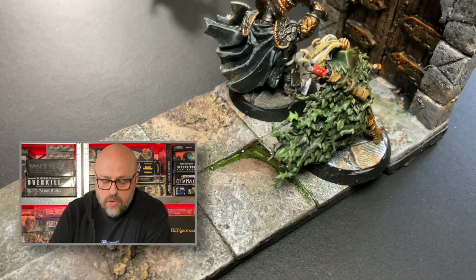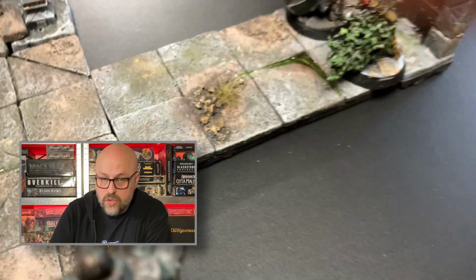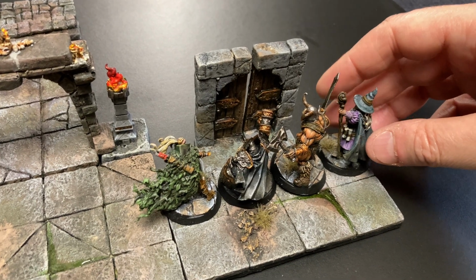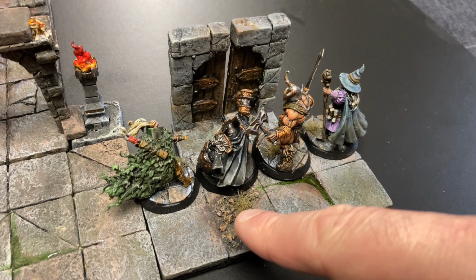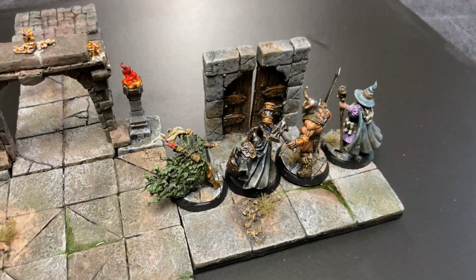How does it work? Just consider that in front of the door, in this case, you have just 2 spaces. So the maximum number of characters, allies or whatever, that can cooperate is 2. If the door was placed on the other side, the maximum number of characters that can cooperate is 4, because 2 are in front of the door and 2 on the side.